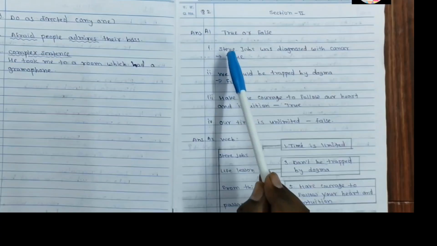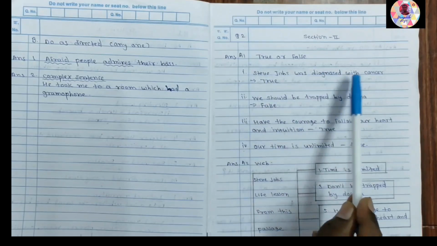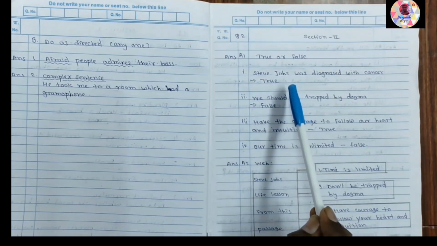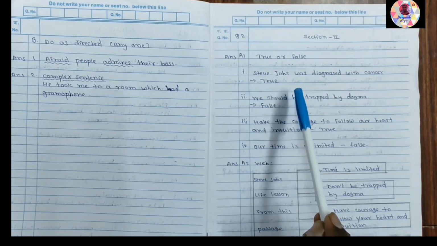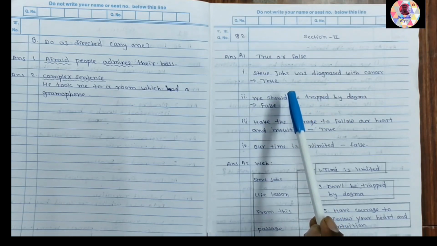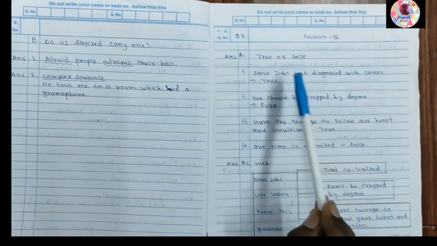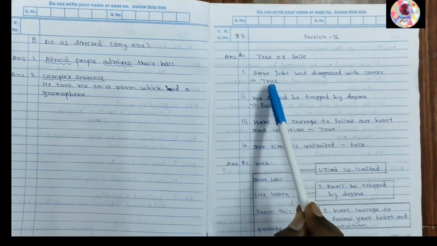Now after reading this passage, I have written the answer. Question is, Steve Jobs was diagnosed with cancer. By reading the passage, I came to know it is true. So I have written true. While writing true or false, most of the time it is found that students write only true or false. But try to write the sentence also, and in front of the sentence or below the sentence, you should mention whether it is true or false.